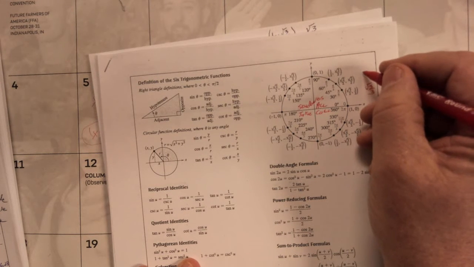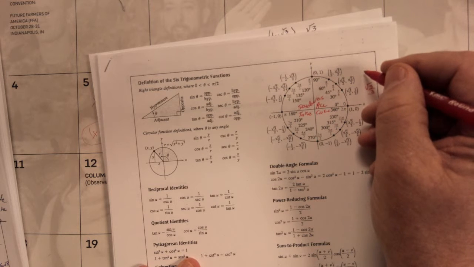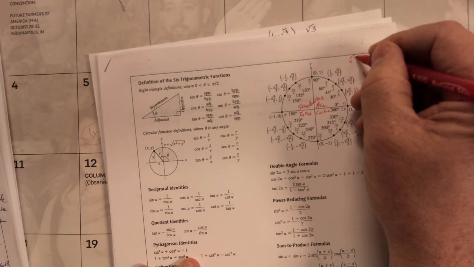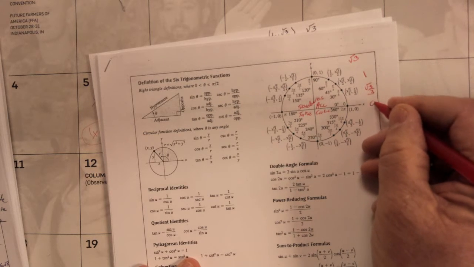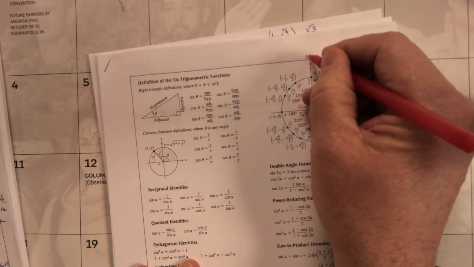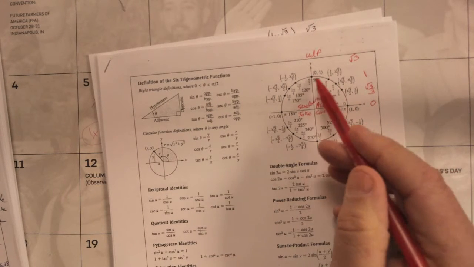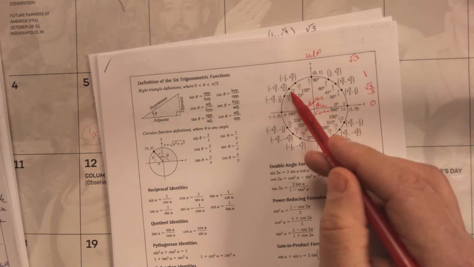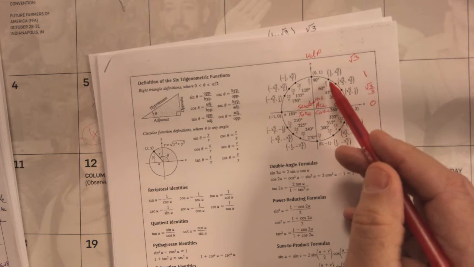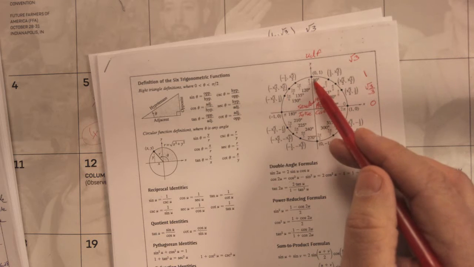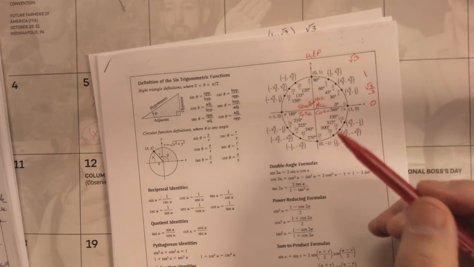Root 2 over 2 divided by root 2 over 2 is 1. Root 3 over 2 divided by 1/2 is root 3. We know that 0 over 1 here is 0. We know that 1 over 0 here is undefined. With that, you know the whole unit circle, because they're all the same values. Pi 6's are all 30-degree angles. Pi 4's are 45-degree angles. Pi 3's are 60-degree angles. Those are your values. Pi 2's, those are the values as well on the unit circle.